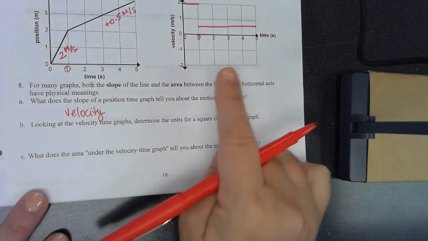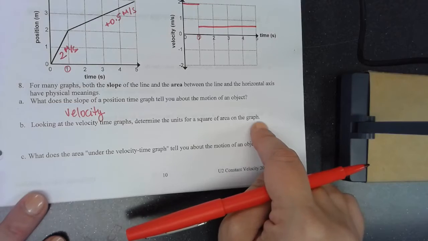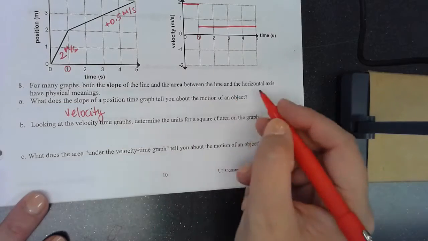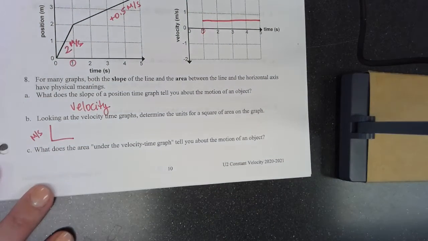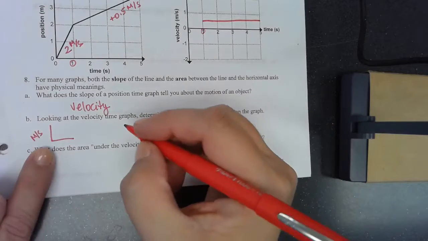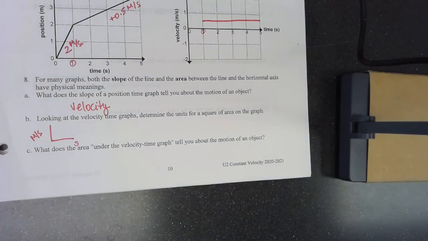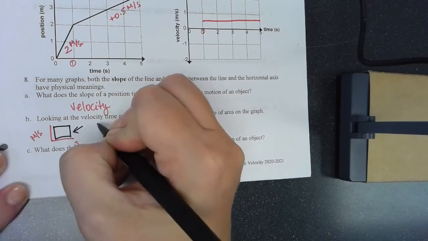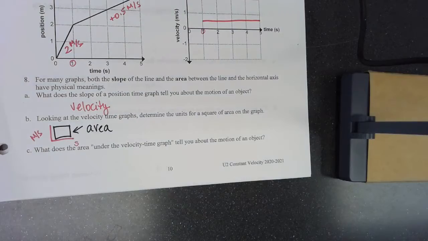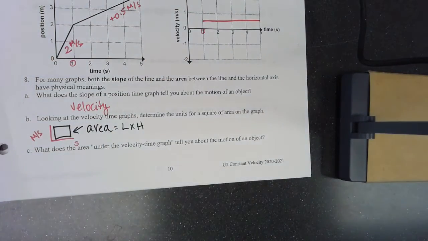If we look at our velocity versus time graphs, the ones on the right column, determine the units for a square of the area on the graph. So if we've got velocity versus time, we're looking at a graph where we've got meters per second on the vertical axis and seconds on the horizontal axis. If we were going to try to figure out the area of that square, how would we do it? How do we do area? Length times height. Length times width would work too.